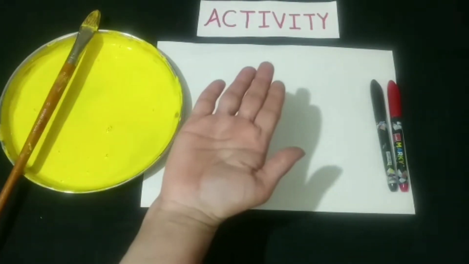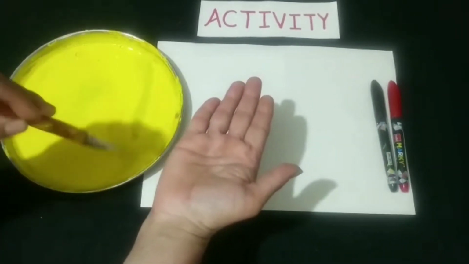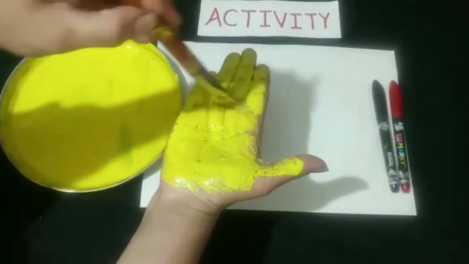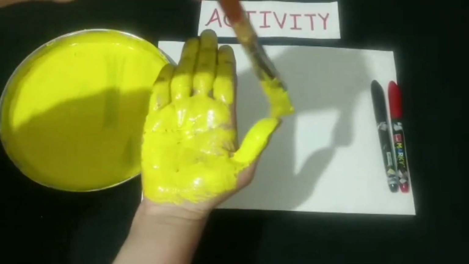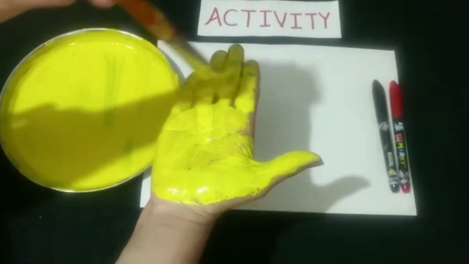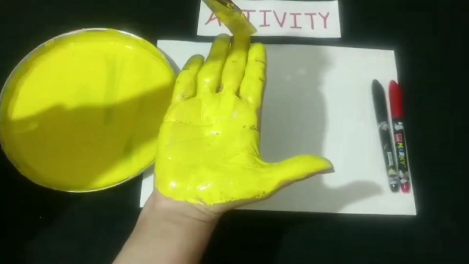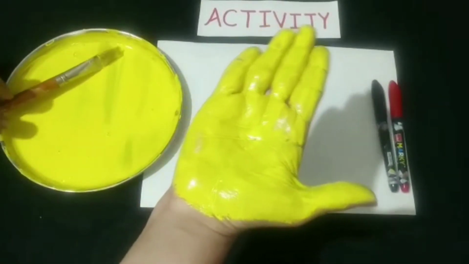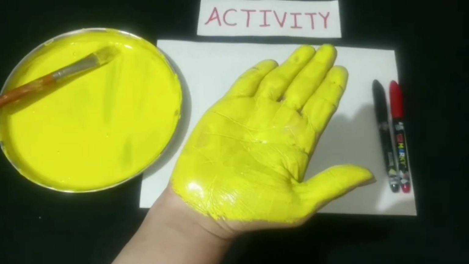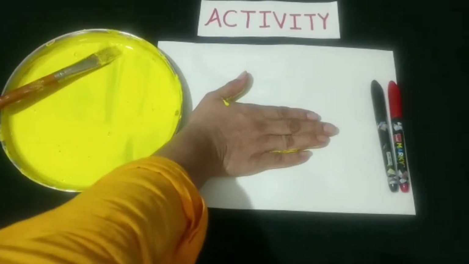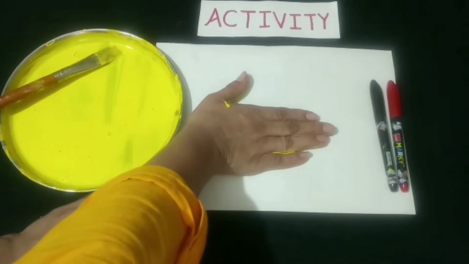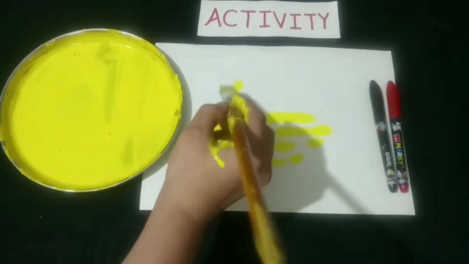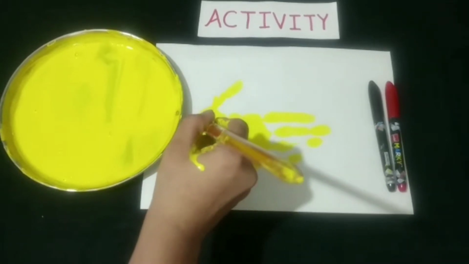Now we are going to paint our hand with this paint brush like this. See here. We'll take some more color in the brush and do it. Look children, now we are going to place this palm like this here. Can you see some gap in center? We will fill it with the brush like this. And make a curve.